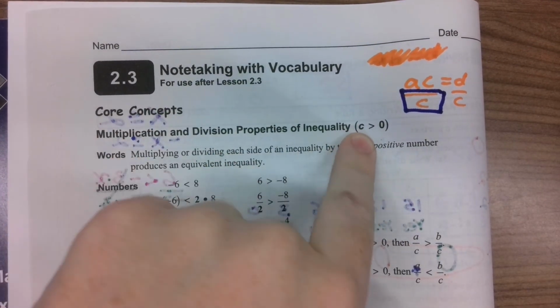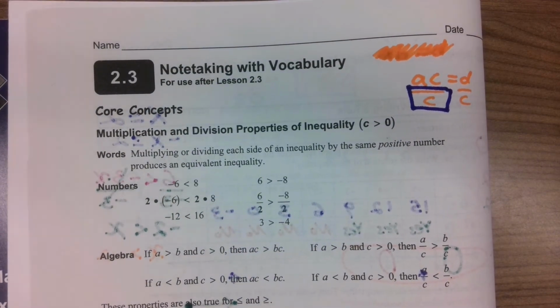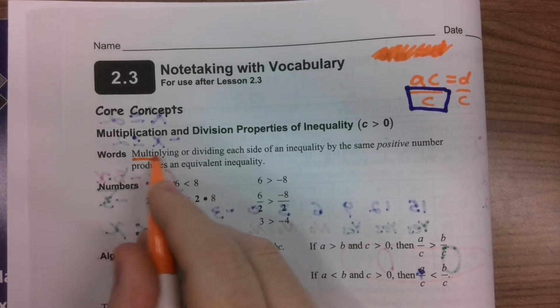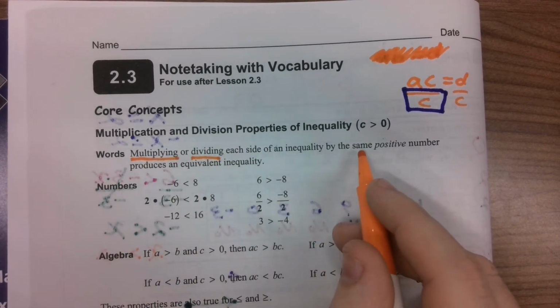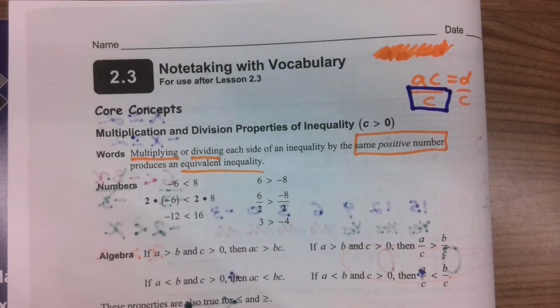So if the number that we're multiplying or dividing by is positive, we solve it like we did in Unit 1. You can read that in the words here. Multiplying or dividing by the same positive number produces an equivalent inequality. It's the same deal.